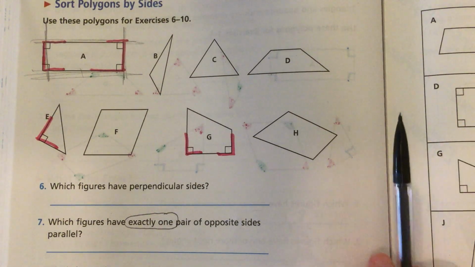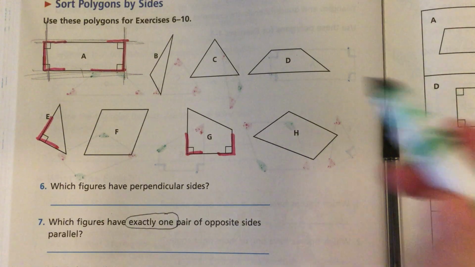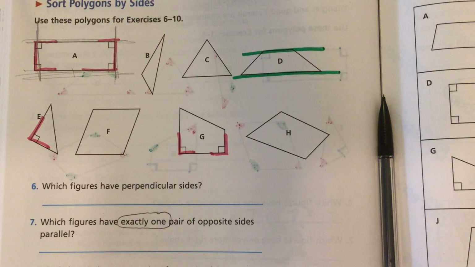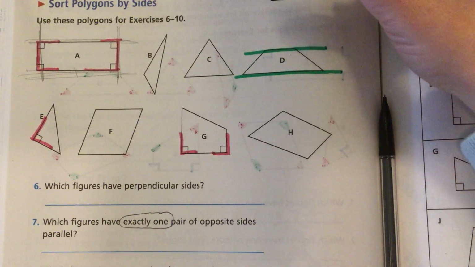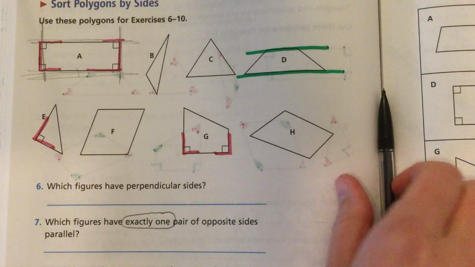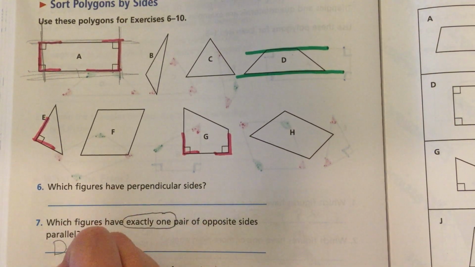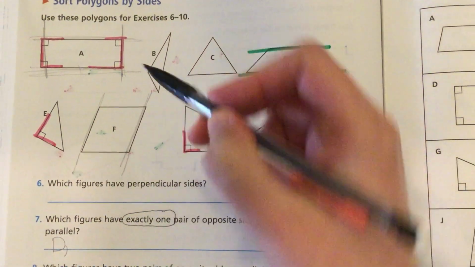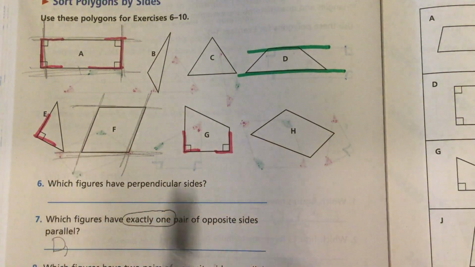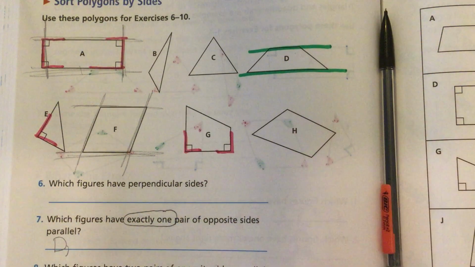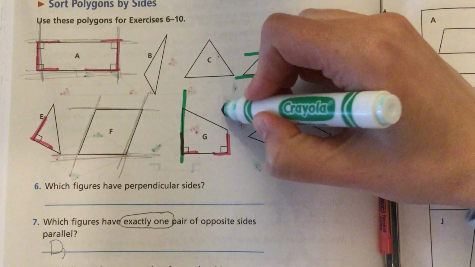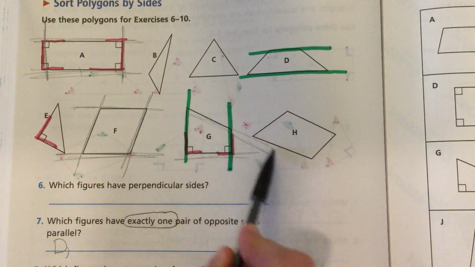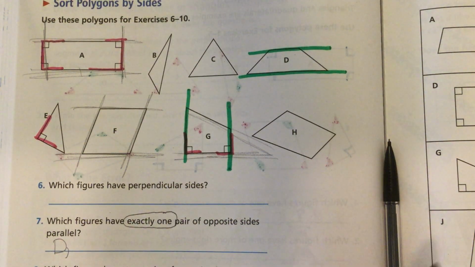Let's see if I can find any examples. What about D? I've got parallel here and here. Okay, that's one set, but the other two are not parallel. The other two, if they would keep going, they would meet at a certain point. Okay, I have to write that down while I'm still thinking about it. D. What about F? Again, I see parallel here and there, but nowhere else. What about G? Aha, parallel and not parallel, because if these kept going and going, they would eventually touch. Oh, I better write that one down.